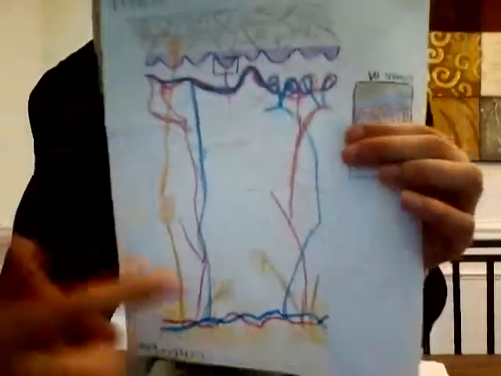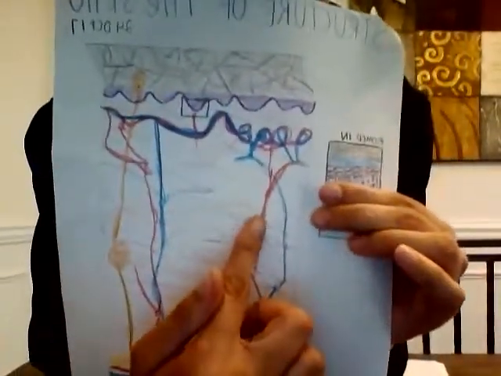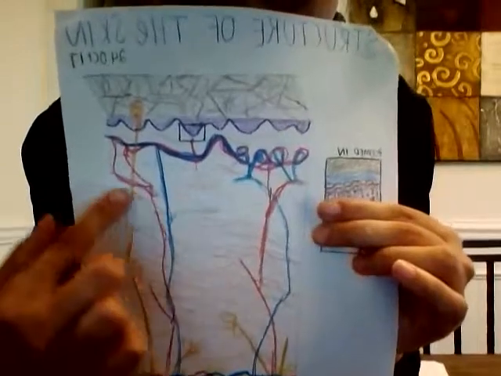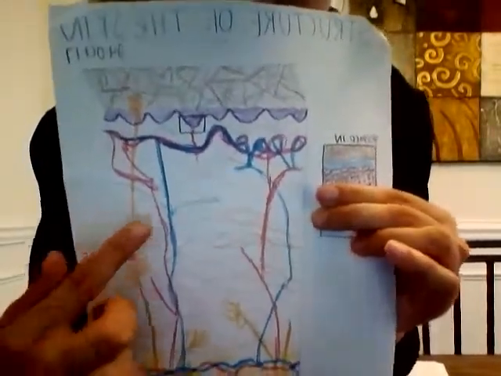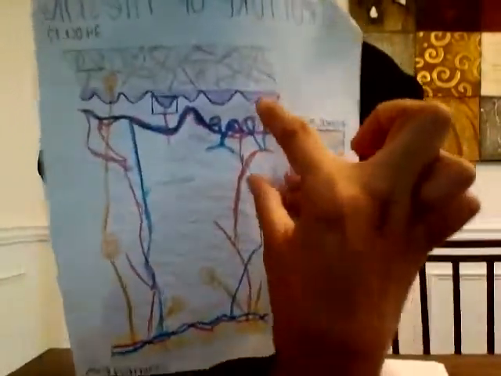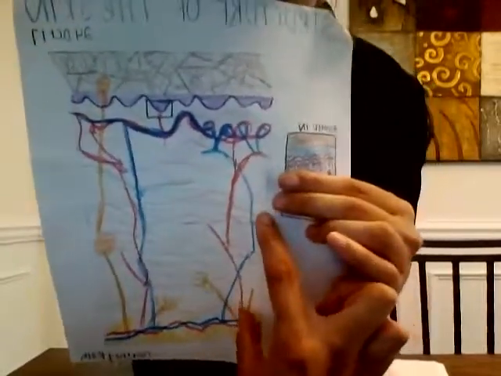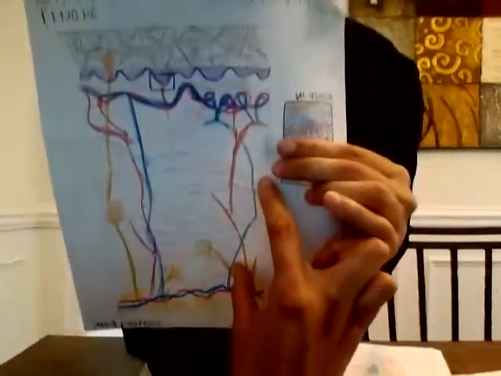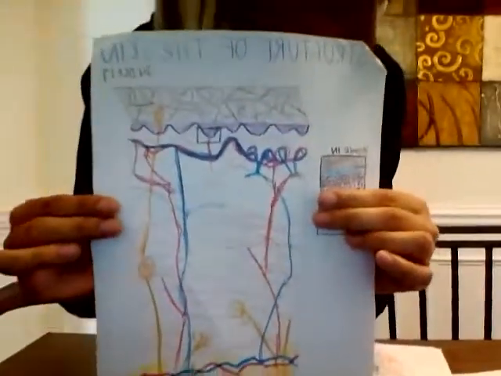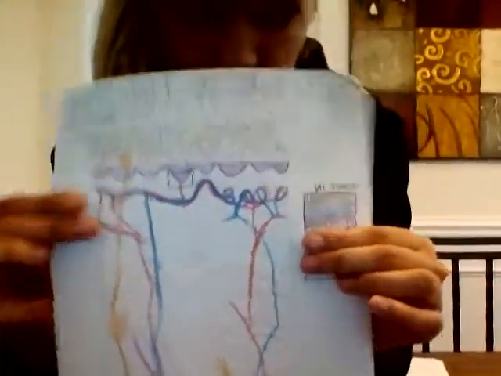Next thing is the papillary layer. So you can still hardly see it, but it's right here, these pink squiggly lines. It's made up of loose connective tissue. It's about right here to here. And then we have our reticular layer, which is made of dense connective tissue, which is about right here to here.